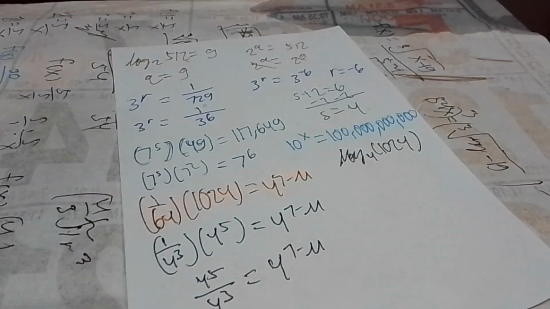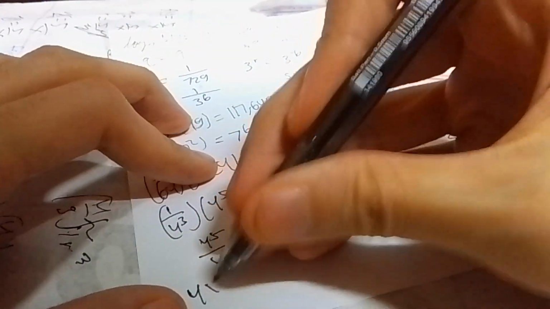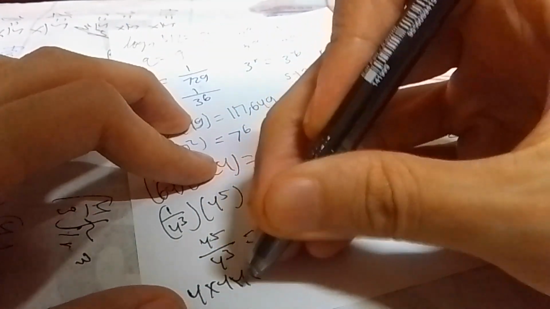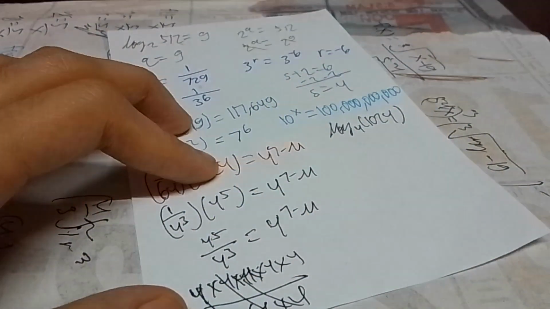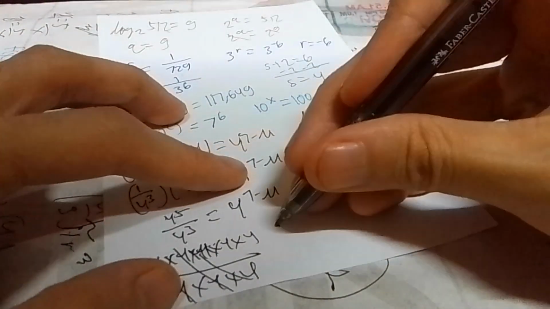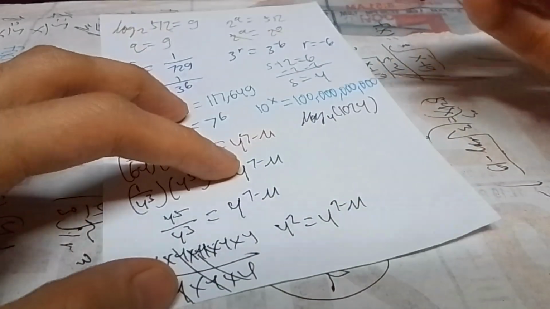But take note, applying the laws of exponents, same base, quotient law. 4 raised to the 5th power divided by 4 raised to the 3rd power, that's the same as, if we write this in expanded form, 4 times 4 times 4 times 4 times 4 over 4 times 4 times 4. Cross out the 3 fours. So you're just left with 4 squared. So 4 squared is equivalent to 4 raised to the 7 minus u.